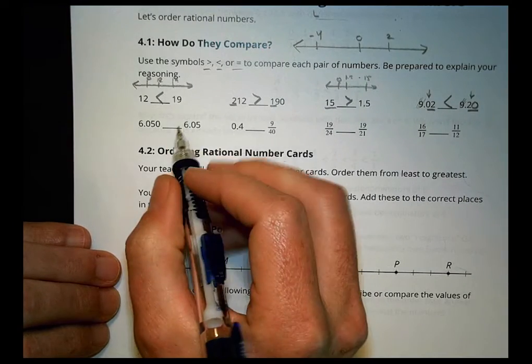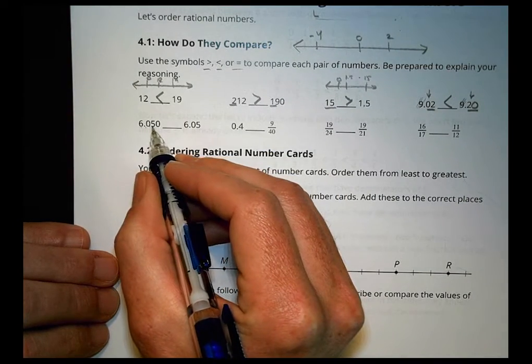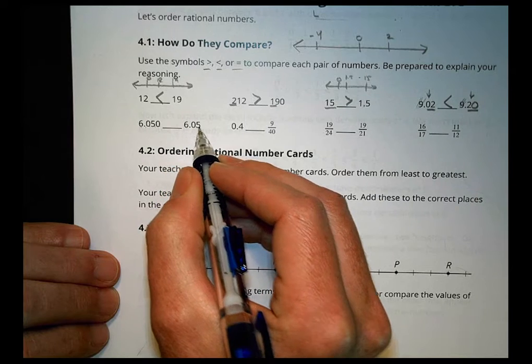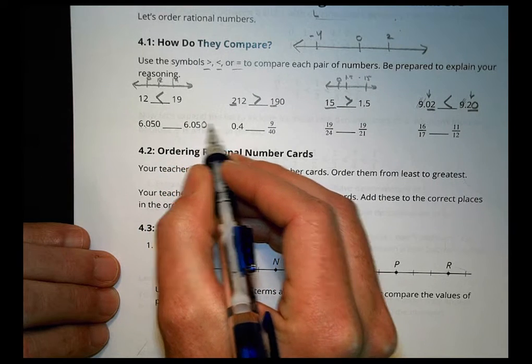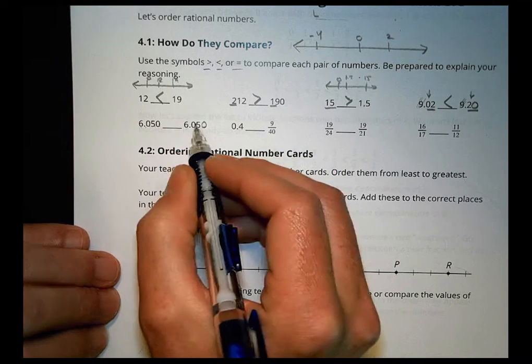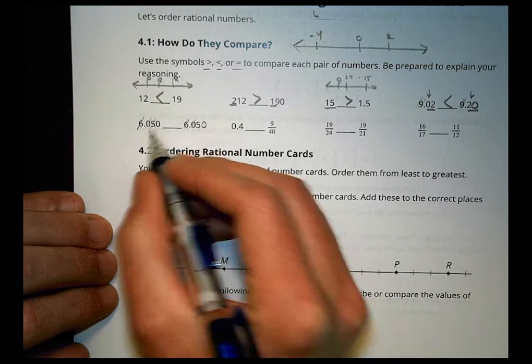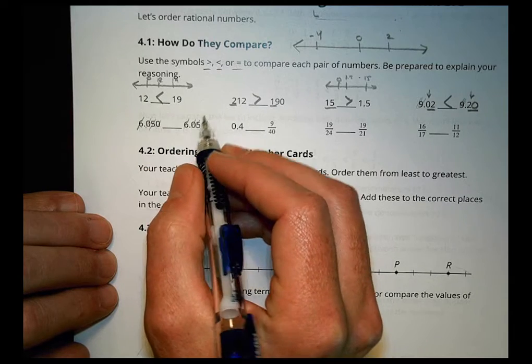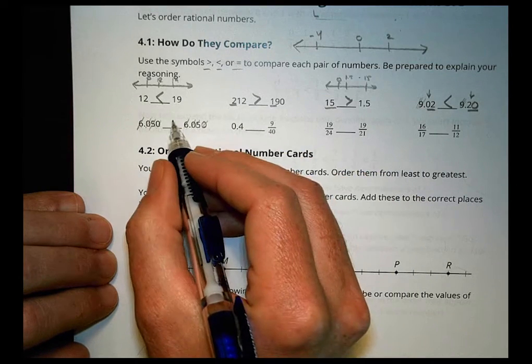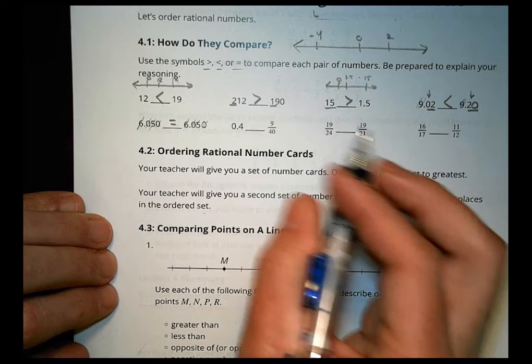You do the same kind of idea here. Here we have 6.050. This is 6.05, and again, you can add as many zeros as you want to the right of a number. So the 6's, we don't worry about, those are the same. The 0's are the same. The 5's are the same, and the zeros are the same. So essentially, we have the same number, which means they're going to be equal.